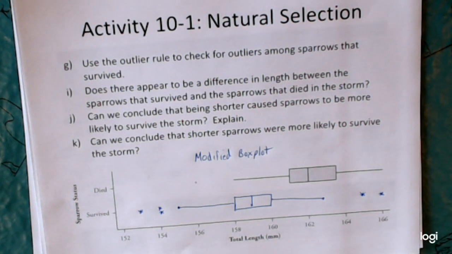All right, last thing. Let's just run through the questions. So we did do the outlier check, and we found our outliers. We did great. Does there appear to be a difference? I think we already talked about that. Certainly there seems to be a difference between the sparrows that survived and the sparrows that died. The sparrows that survived certainly tended to be shorter.